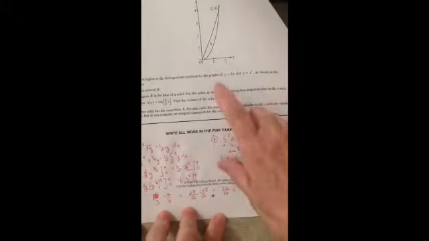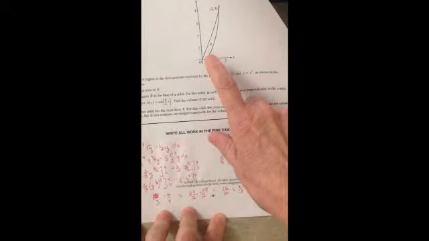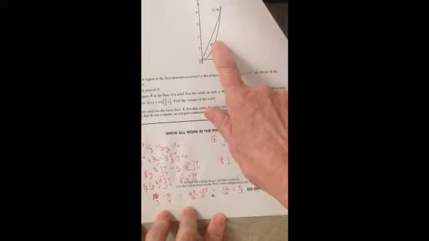Now part C, you have another solid. The cross-sections perpendicular to the y-axis are squares. So if it says perpendicular to the y-axis, you're going to use x equal equations. You're going to use y integrals, and you're going to move from right to left.